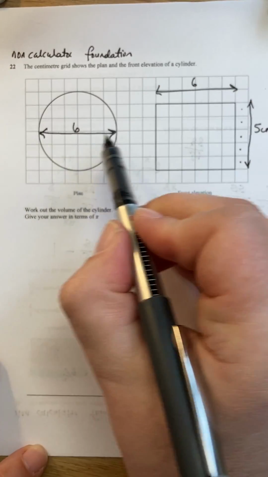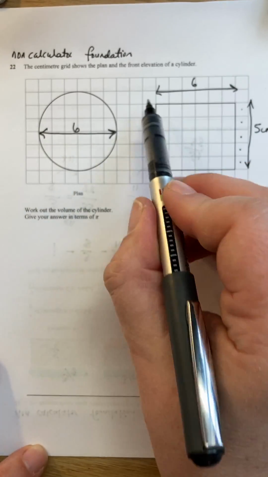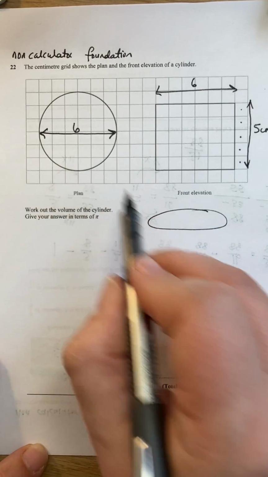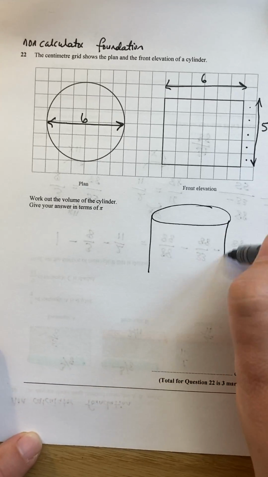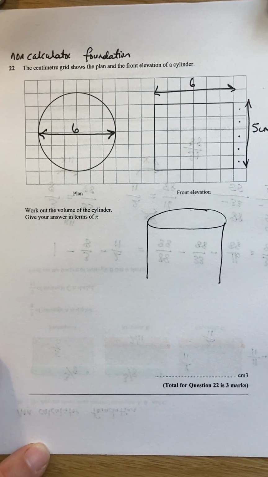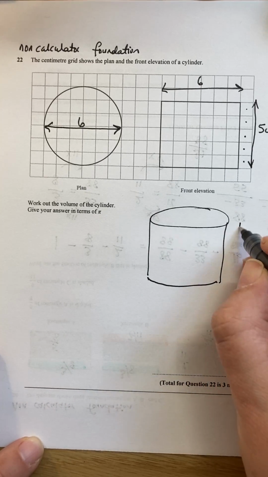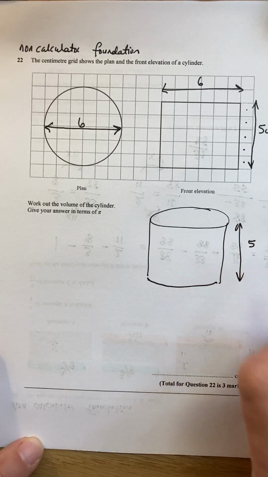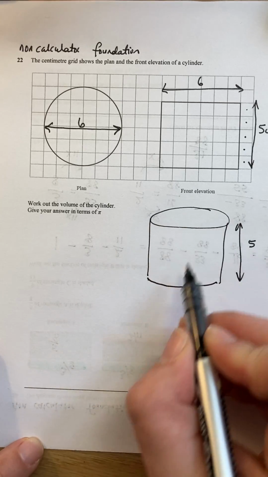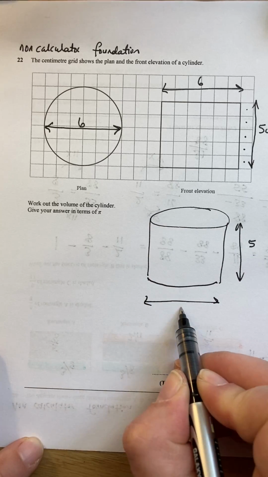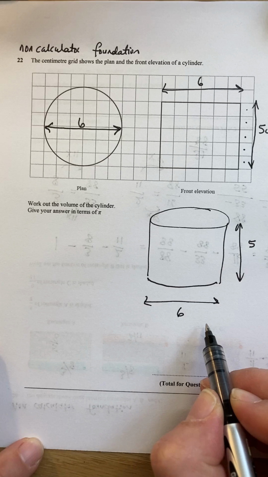This dimension or this dimension is 6, and that's because that circle sits on the top of a cylinder that looks like that. All right, so we've got 5 here, and then the diameter of this circle is 6 centimetres.